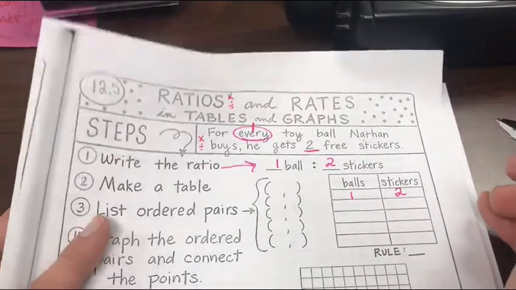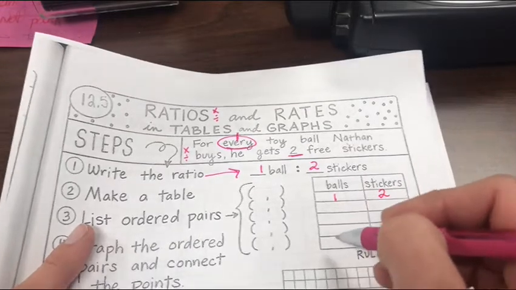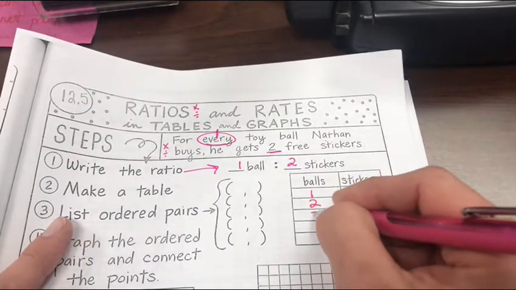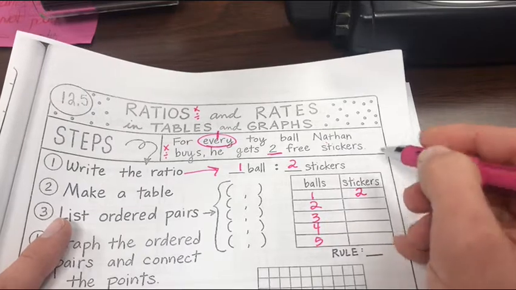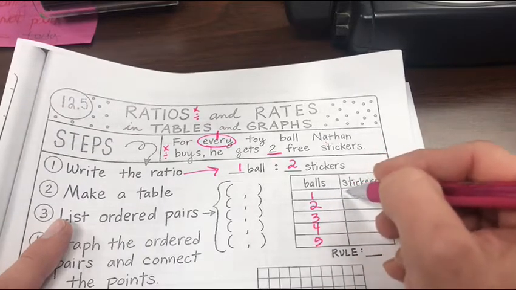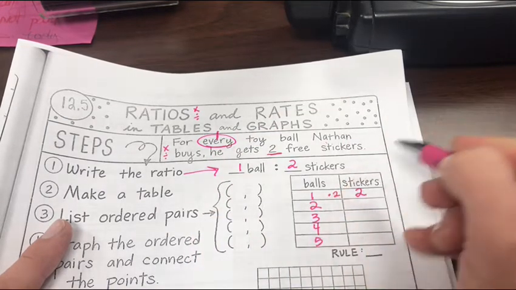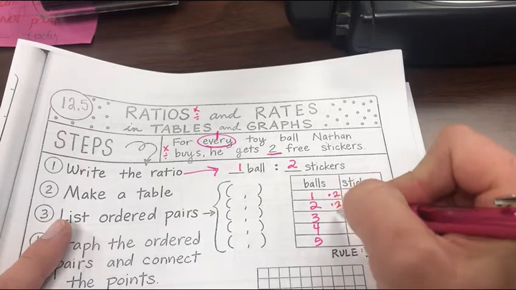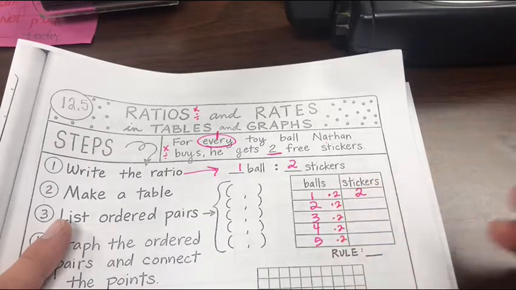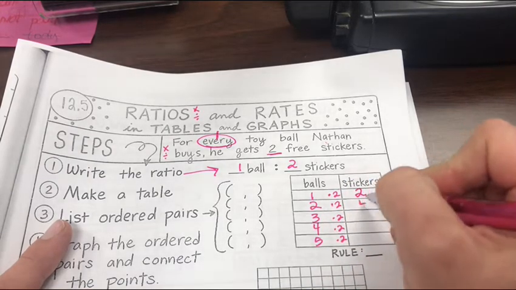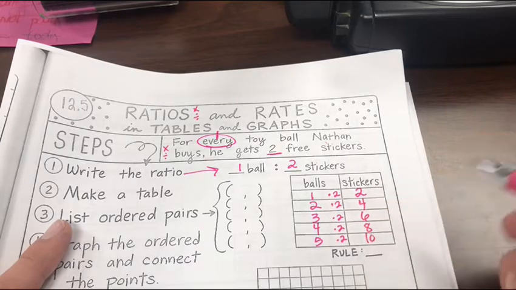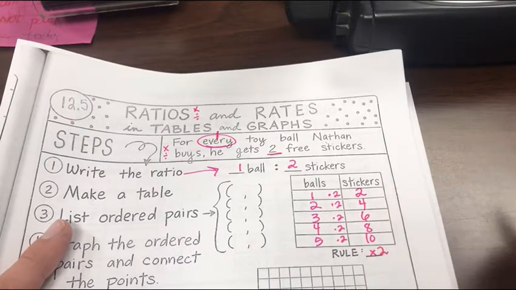When I get to this point, I can start making these up right here. So I'm just going to say 2, 3, 4, 5. I have to follow this rule right here. And I know because of this word that we're multiplying or dividing. So my rule is going to be times 2. All the way down, just like last night, the rule is times 2.